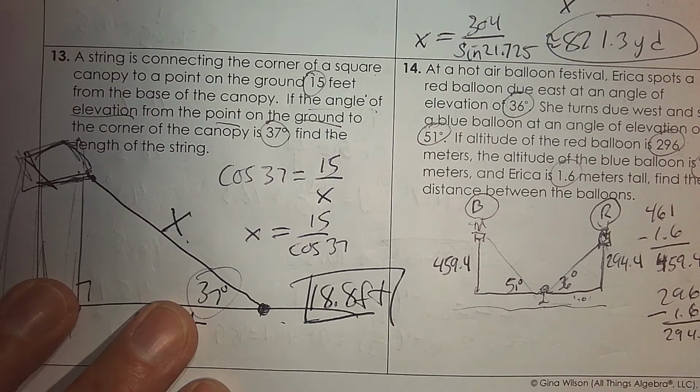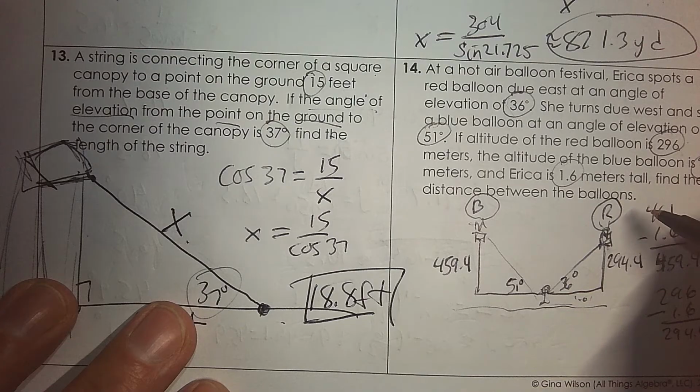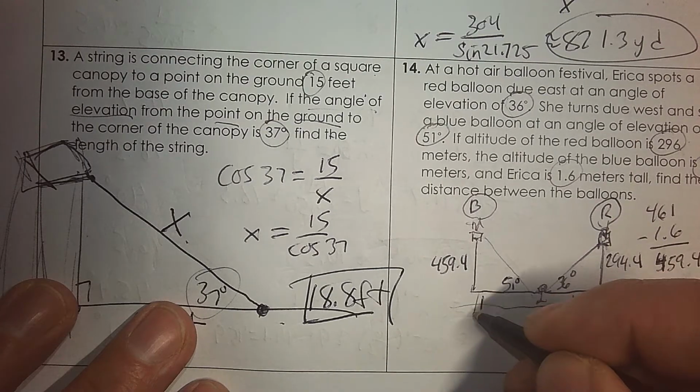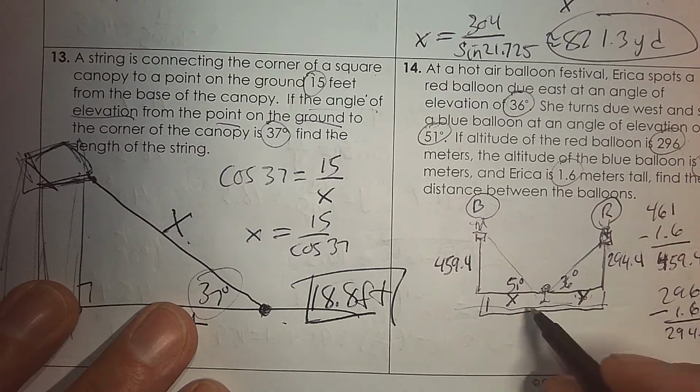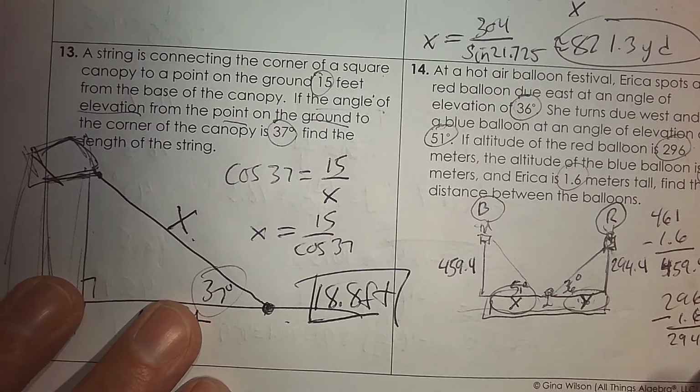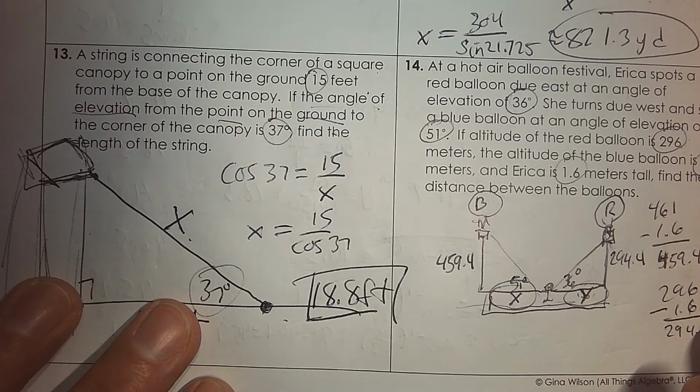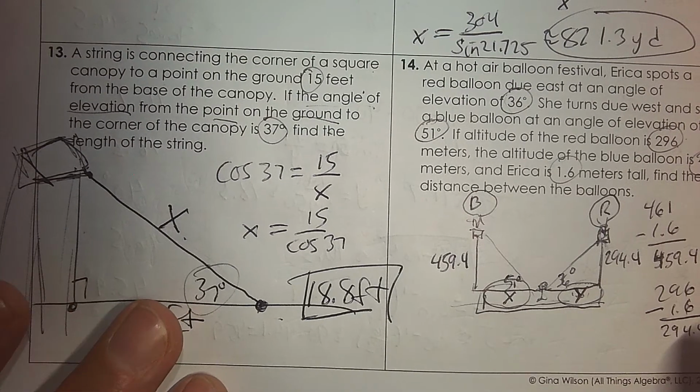So there's our setup. And the question is, find the distance between the balloons. So that's this distance here all the way across. So we have an x and a y. If we add up these two sides of the right triangle, that's the complete distance across. So we need to just set this up twice.